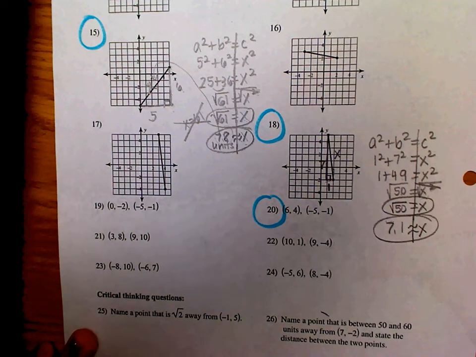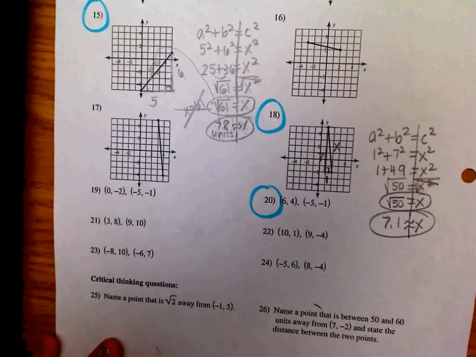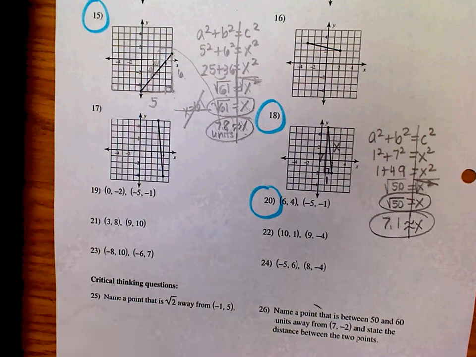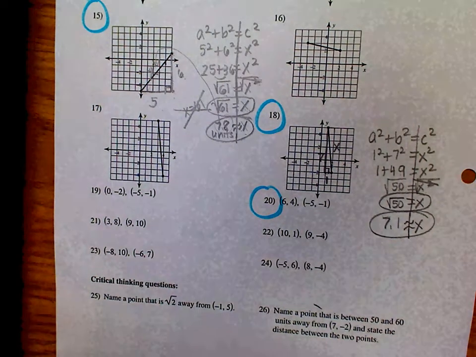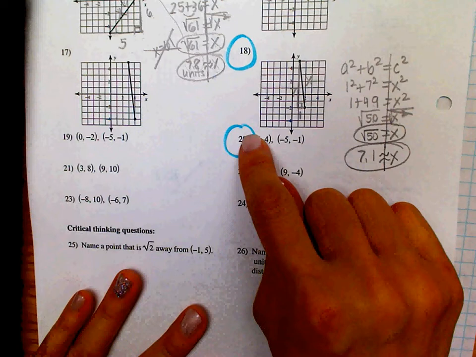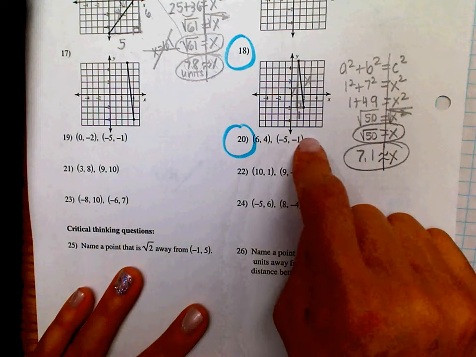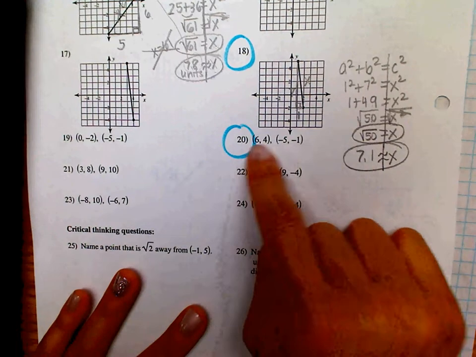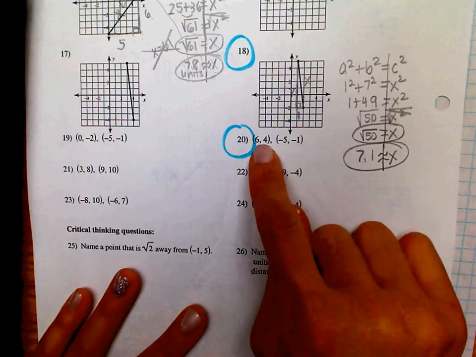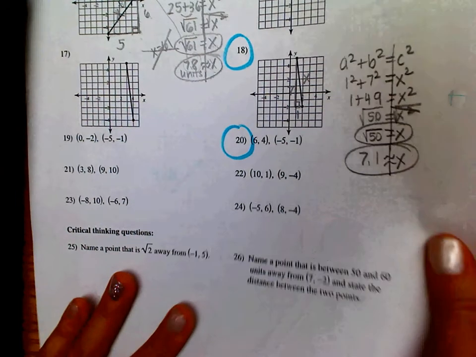All right? Now 20 is going to require a little bit of work, and that's why I gave you guys graph paper. Let me go get some grid paper. Okay, I'm going to use this one that I used in class. I'm going to make one for number 20. So I'm going to take a look here. I need enough room for 6 comma 4, but I also need enough room for -5, -1. So I think I'm going to go like maybe 6 by 6, maybe even 7 by 7 to have enough room for everything. So, all right, and this is just trial and error.